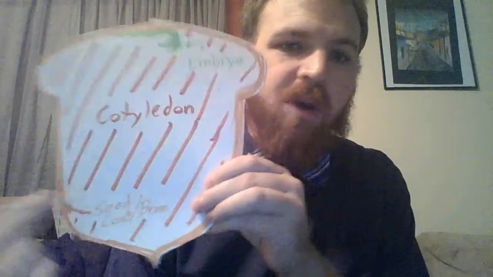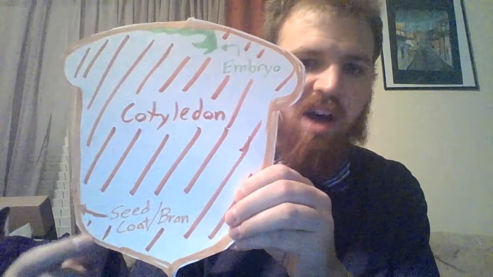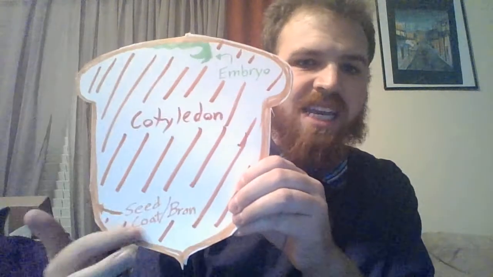It has to be able to survive away from the parent plant for long enough for it to grow and develop. So let's take a look inside of our seed here and see what's going on. If we crack this open. All right. So what do we got here? It actually should look pretty familiar, right? The first thing you should notice is that on the outside, we have this seed coat or bran. Now, sometimes that takes the form of a hard outer shell, like in pecans or walnuts.